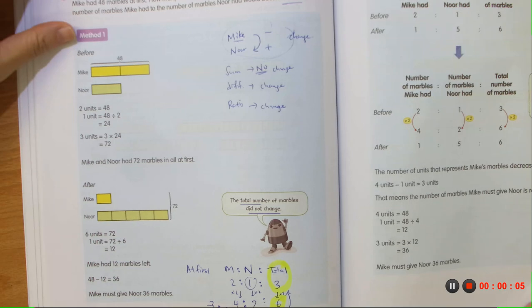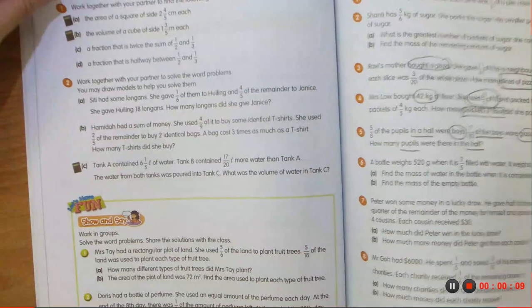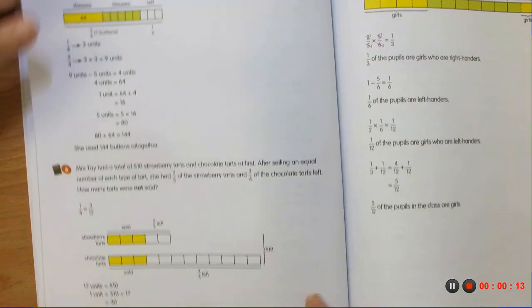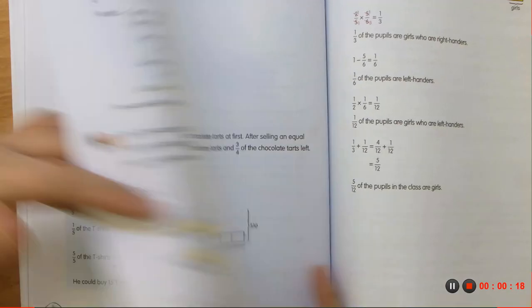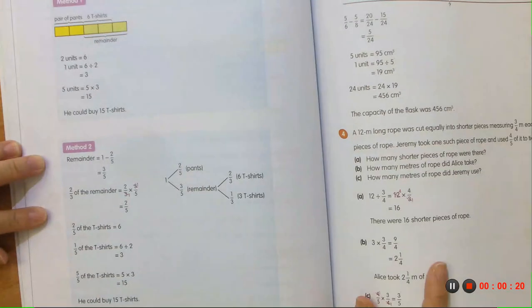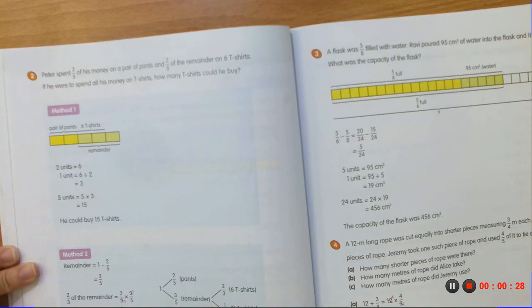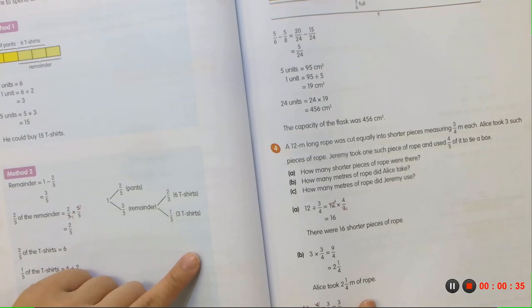Okay, I said that one last time. I've assigned some textbook pages. They are all with solutions provided. I urge you to go back and take a look at how the solutions have been reached in the book. Be it model drawing, unitary, or the branching method for fraction.